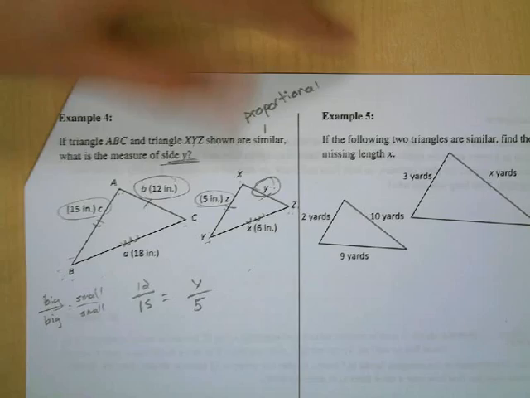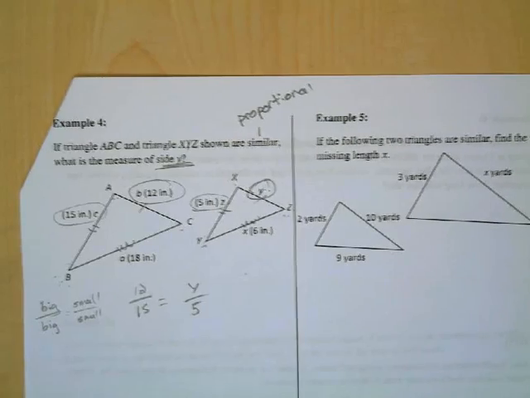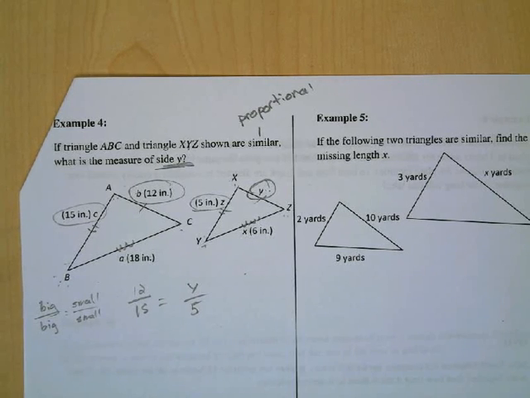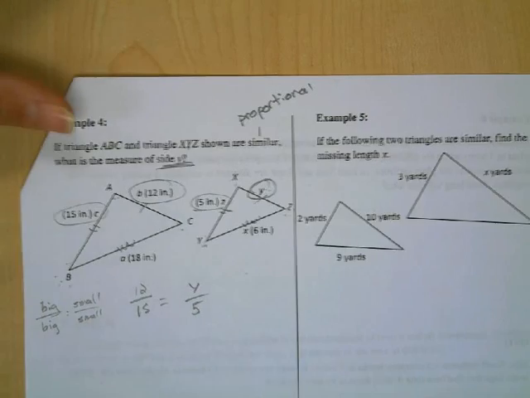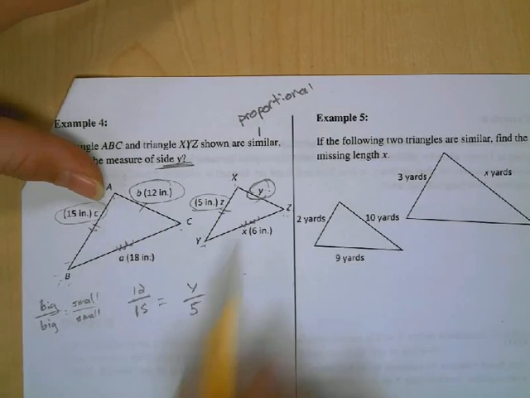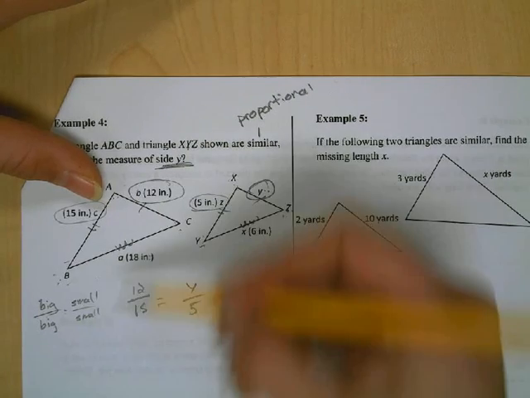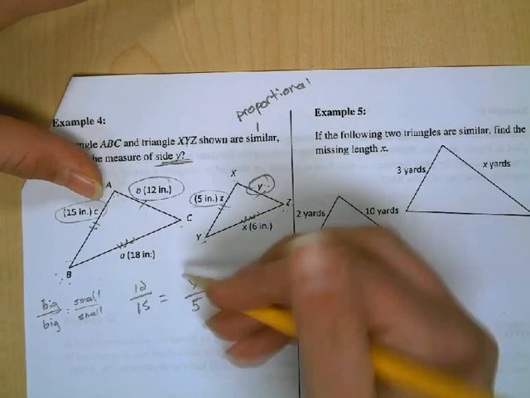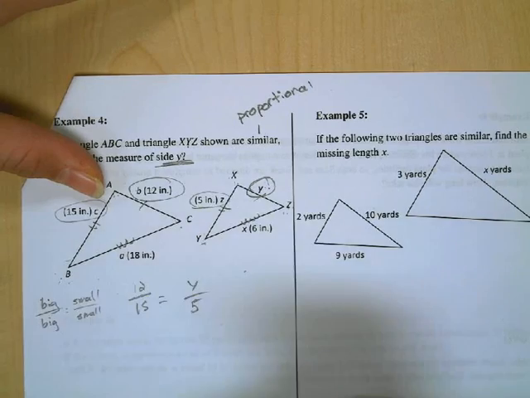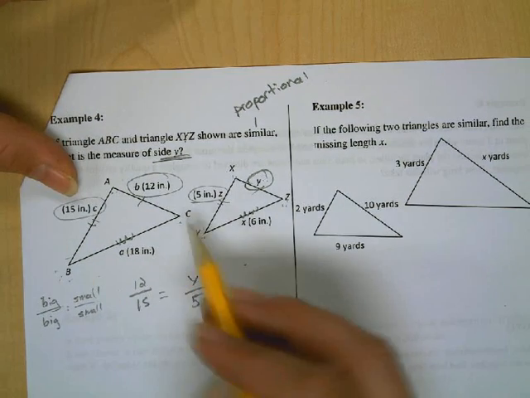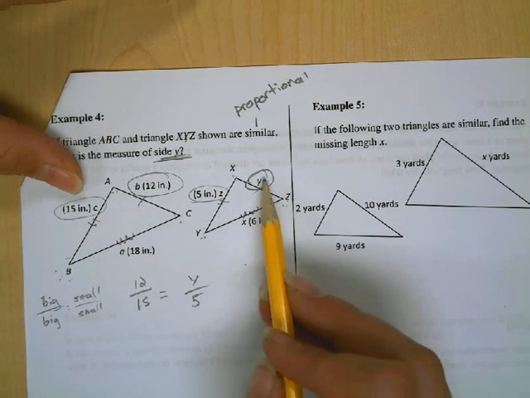Okay, but I want to talk about this because this is going to be one of the parts that gets people sometimes. Sorry, my screen froze again. Is that when I go to look at these, both of these are on top, both of these are on bottom. My bigs are over here, my smalls are over here. Okay, you have to be very consistent with the way you put these in. This is how the proportions work. 12 over 15 is equal to y over 5.